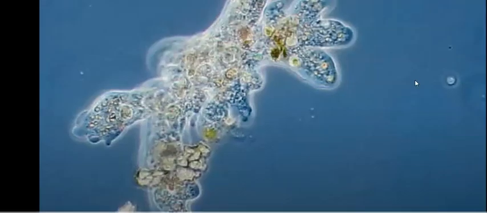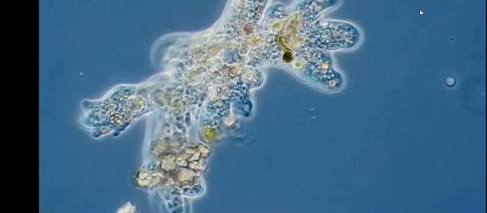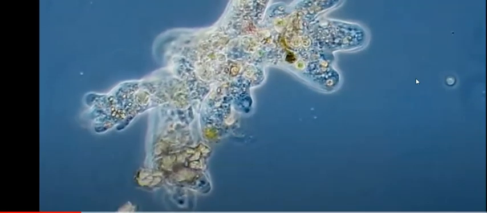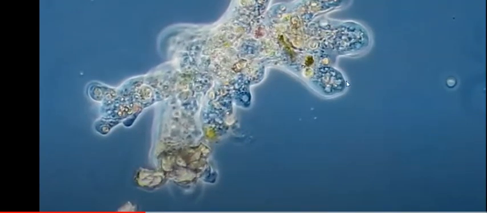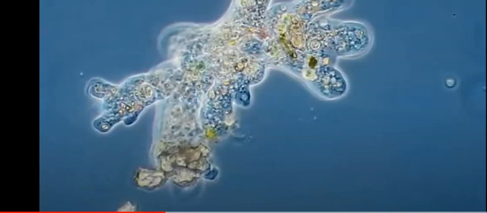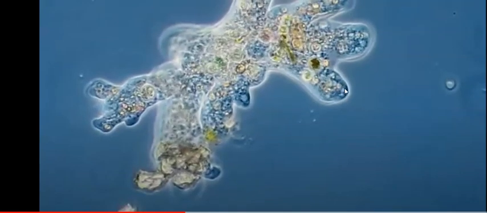Before I go into the next movement, ciliary movement, I would like to show you amoeboid movement that was recorded by Dr. R. Wagner under the microscope. You can see how the amoeba movement takes place. You can see how the cytoplasm is moving and resulting in the formation of pseudopodia.